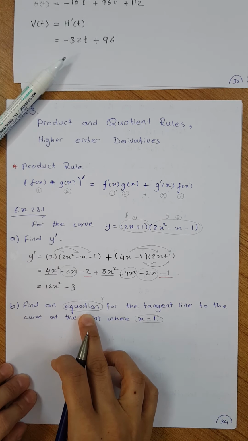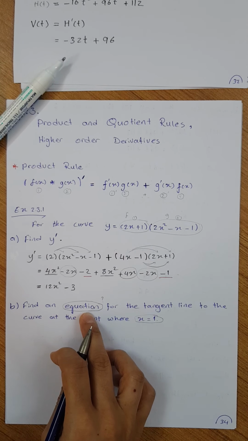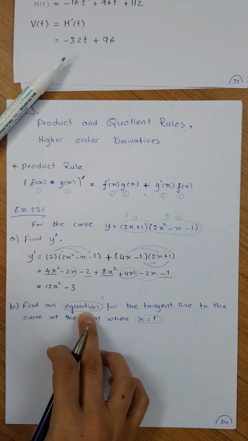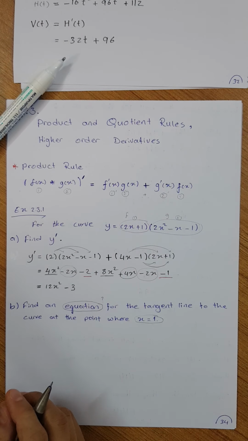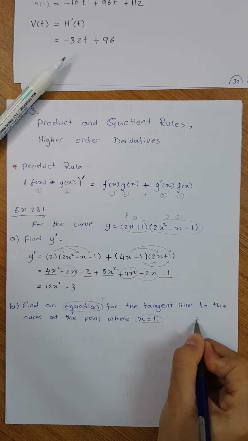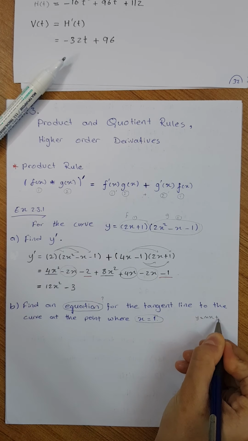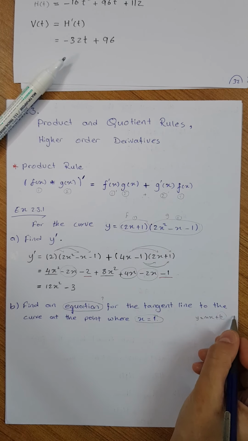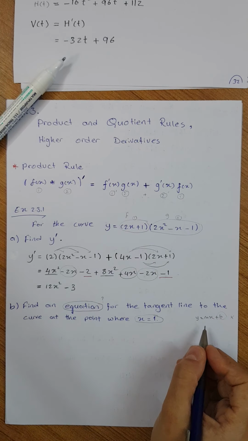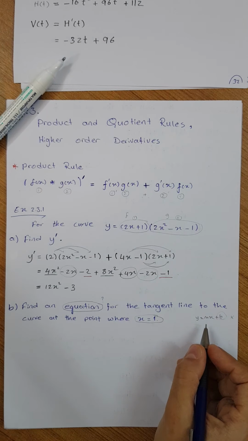How do we find the equation of a line? If you remember from the first chapter, we have two ways of writing the equation of a line. Slope intercept form, that was y equal to mx plus b. Here no b, no y intercept is given to me, so I will not use this one. And we had the point slope form of an equation of a line.